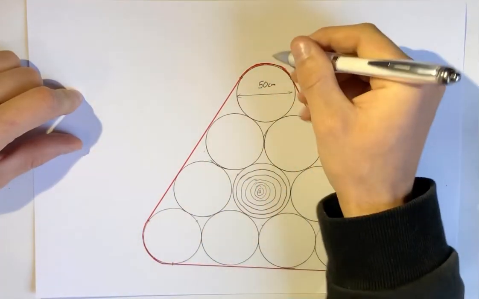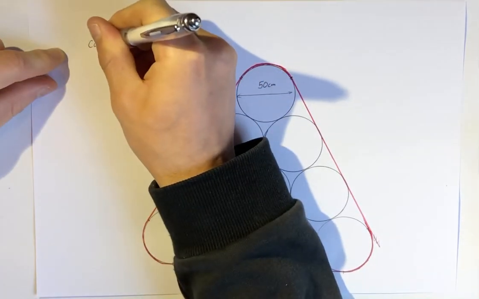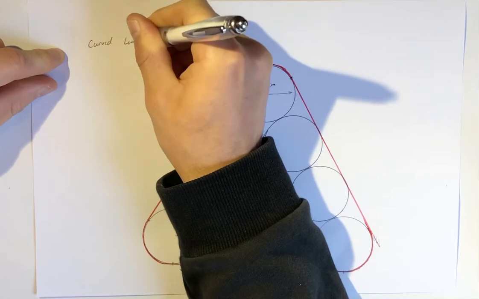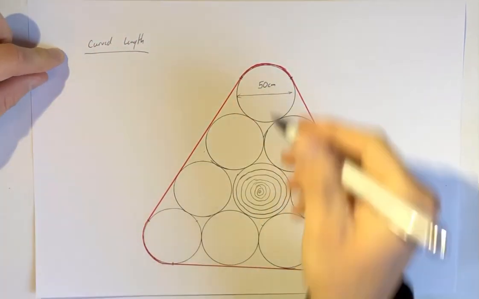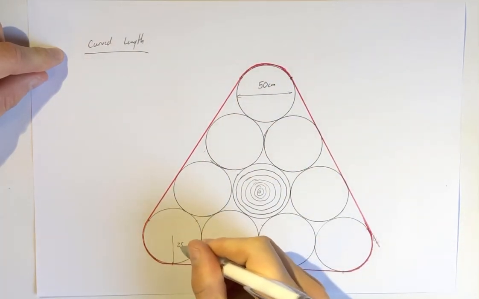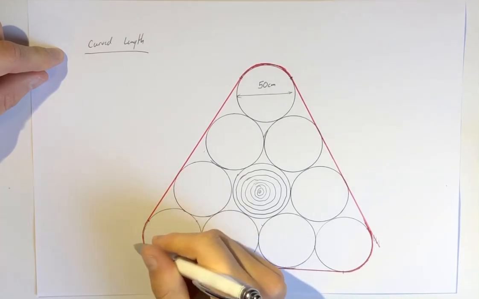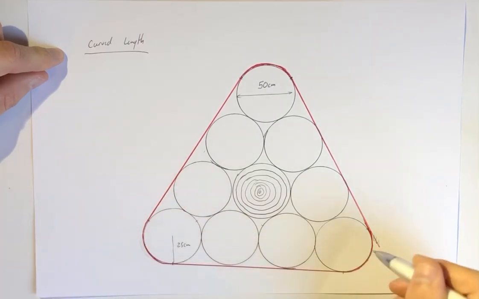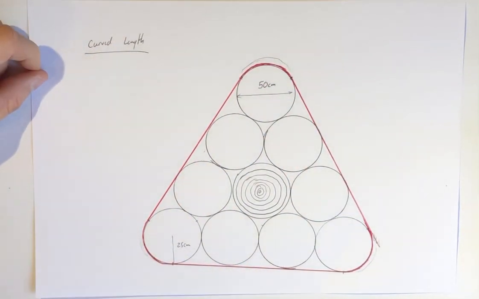So let's go curved length. I always like to communicate what I'm calculating. Well, that's a full circle and it would have a radius of 25 centimeters. So the curved part, this part here plus this part here plus this part here, would make a whole circle, wouldn't it?